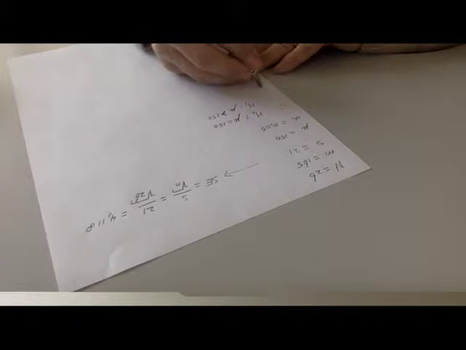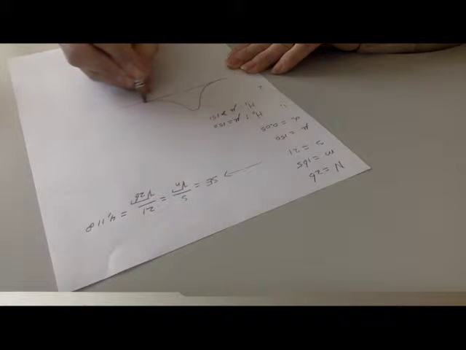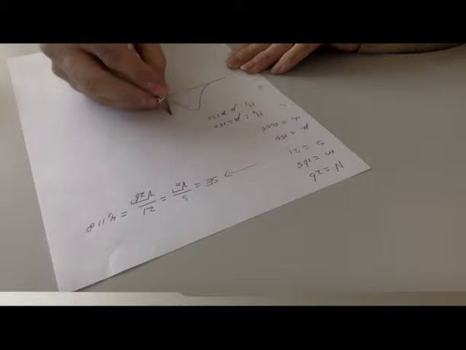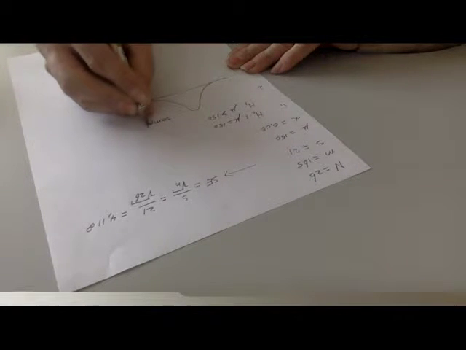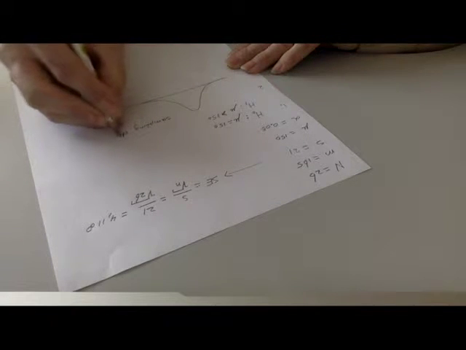Step 2. We draw the situation. This would be the sampling distribution.